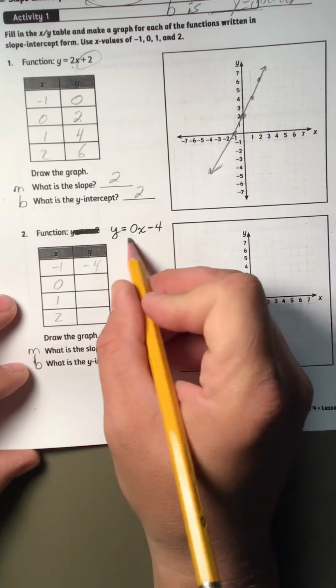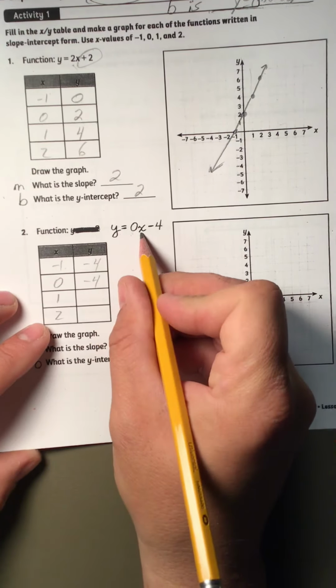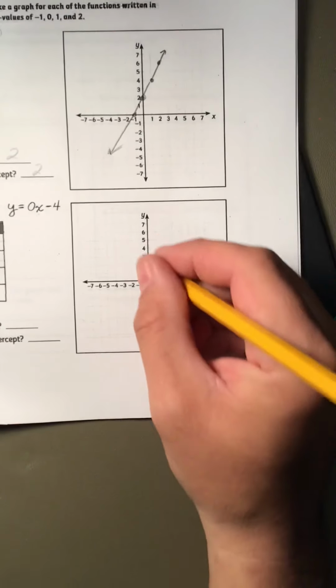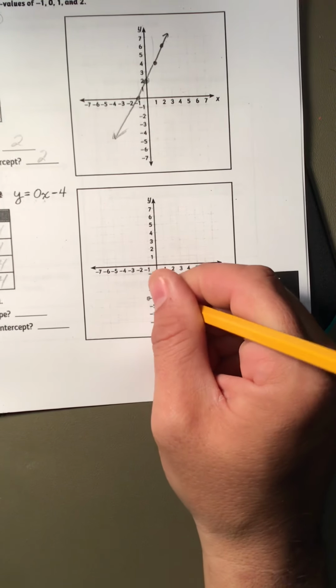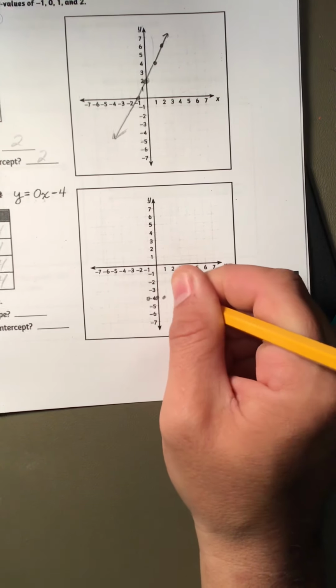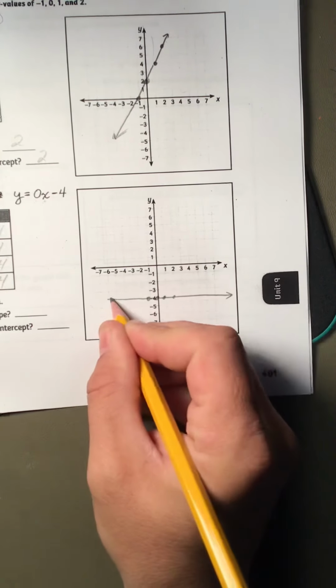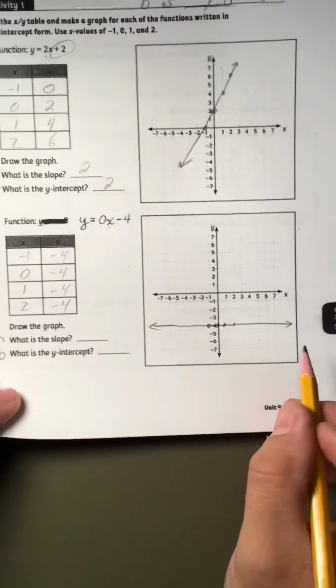Plug in 0. 0 times 0 minus 4. 1 times 0 is 0 minus 4. And what do you notice now if I plot my points? -1, -4, 0, -4, 1, -4, 2, -4. We have a horizontal line. Notice our dots still line up.